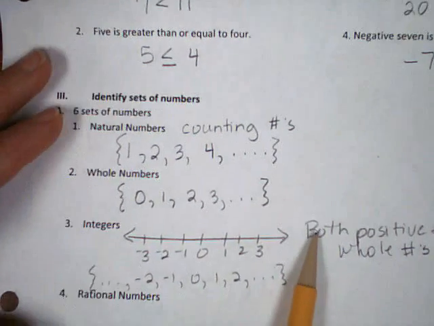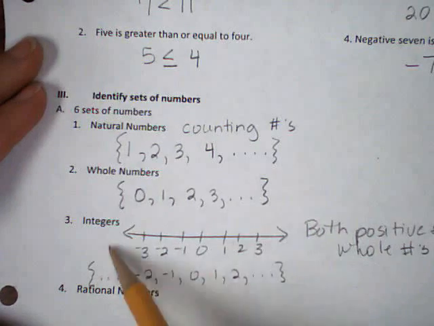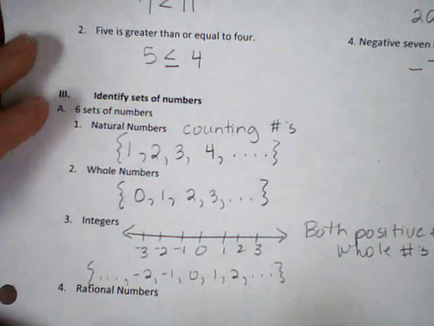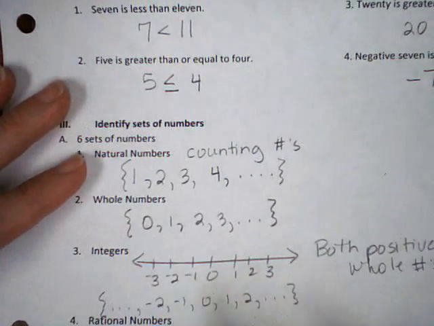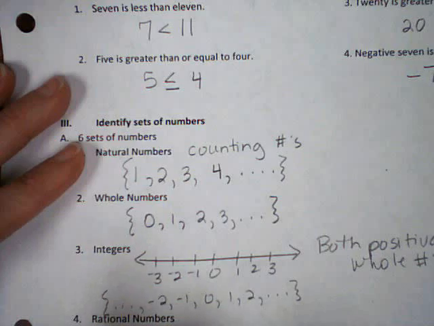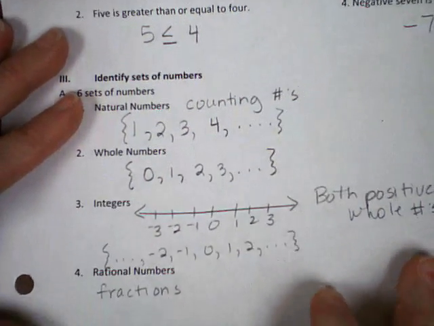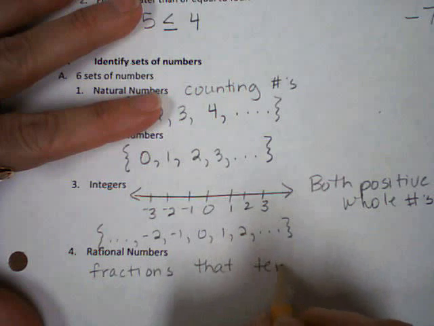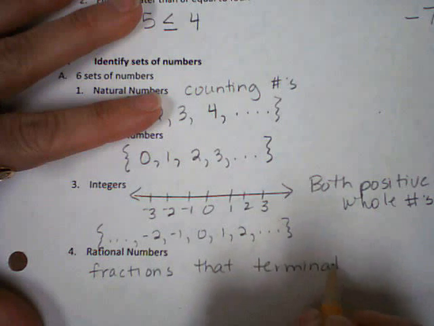The rational numbers are going to include these three sets above plus the fractions. But it's only certain fractions. We said that rational numbers include fractions that terminate or repeat.